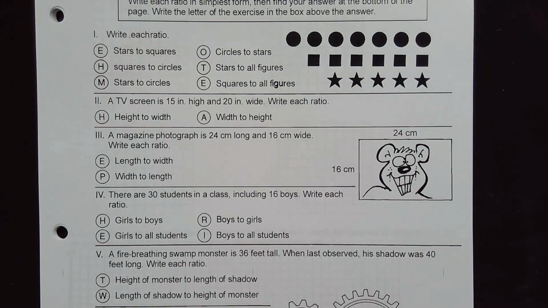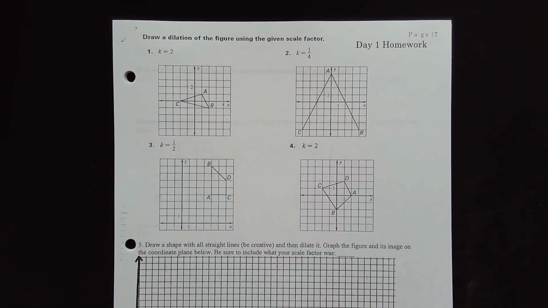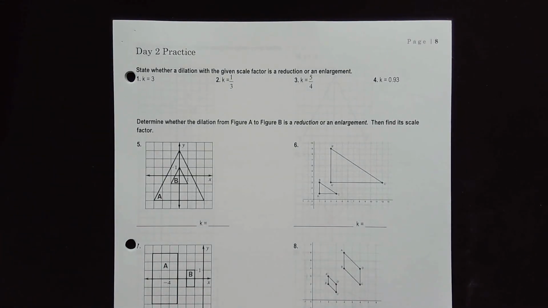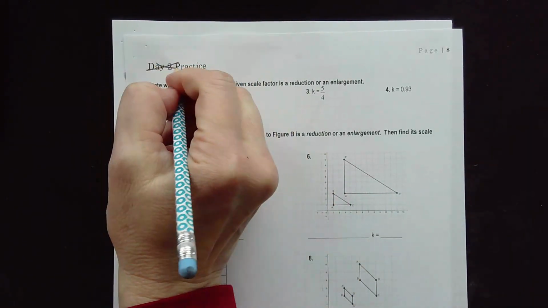All right, ladies and gentlemen, this is your pizzazz page. That needs to be done. I'm going to zoom out so you guys can see more of that. This is your homework, but again, if you get it done in class, that's totally fine too. Page 8 is some additional practice. It says day 2 at the top. That's day 1.